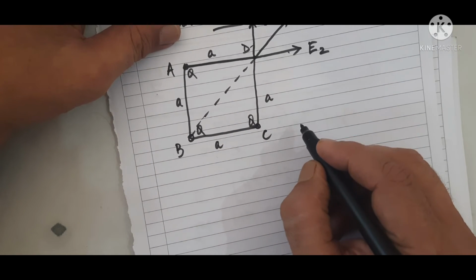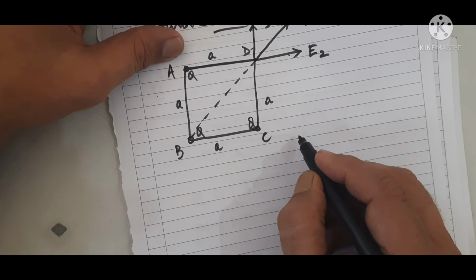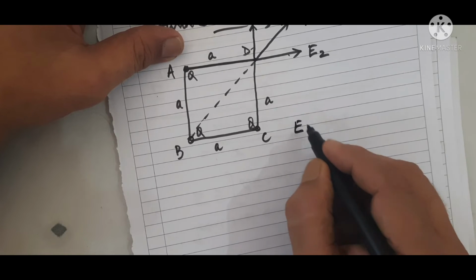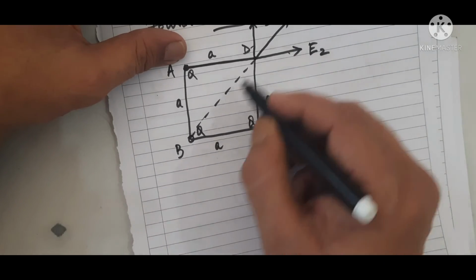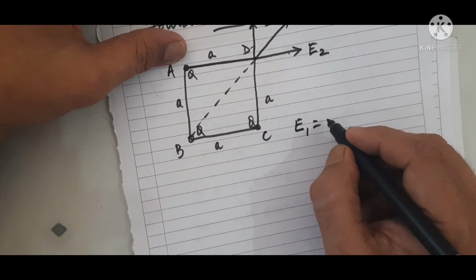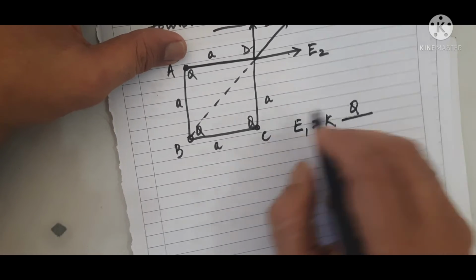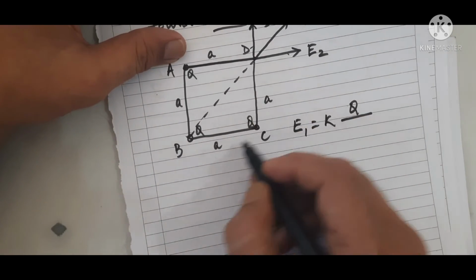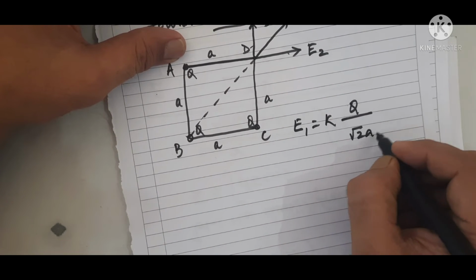So now we are finding first E1. How to find E1? E1 is k q by this distance square. The diagonal is root 2 a, whole square.